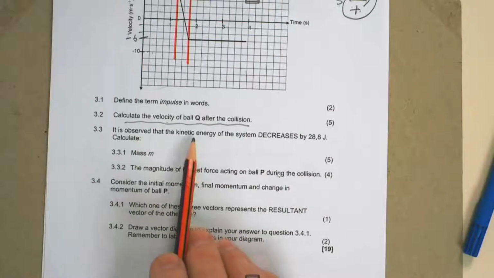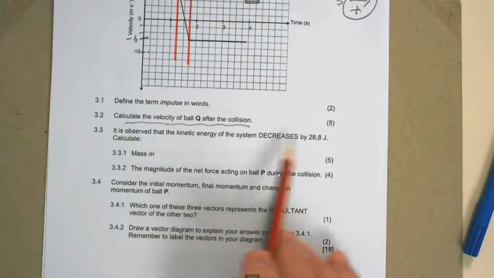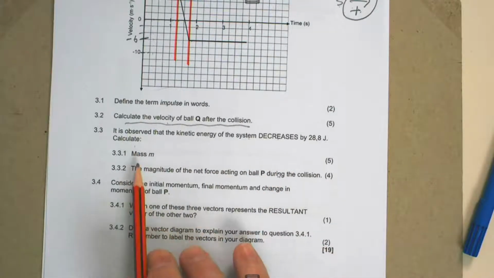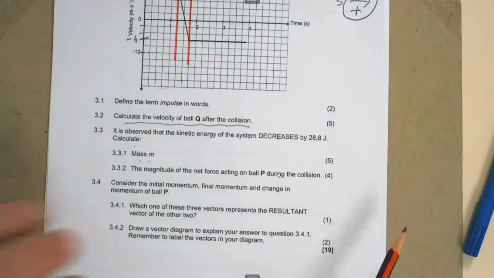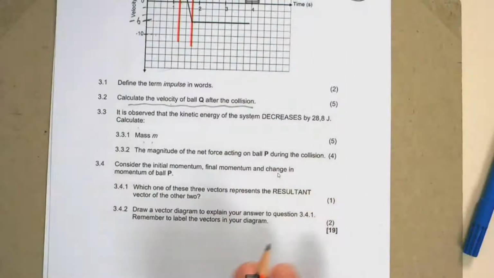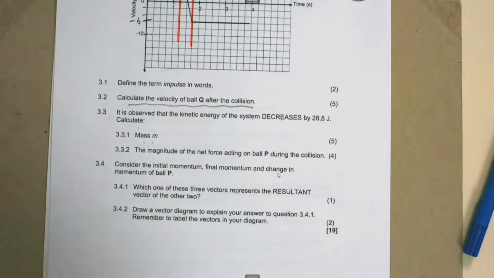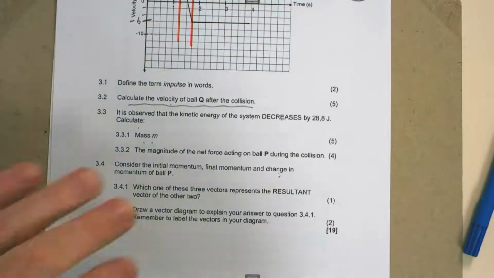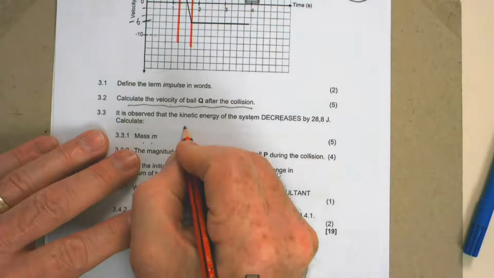It is observed that kinetic energy of the system decreases by 28.8 joule. Calculate the mass of M. Now, if a collision is elastic, then we know the total kinetic energy before the collision is equal to the total kinetic energy after the collision. But in this case, they tell us that the kinetic energy of the system, in other words, the whole lot of kinetic energy, decreases. Therefore, it is valid to write the following.